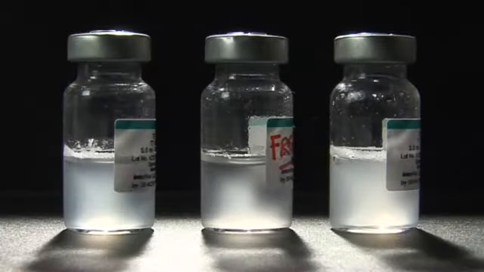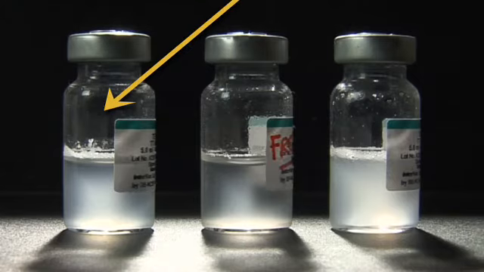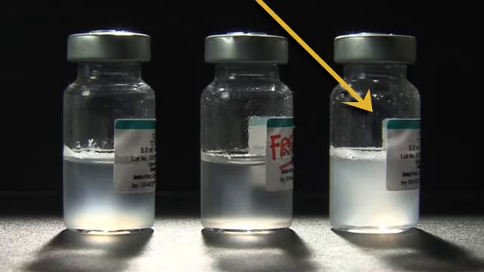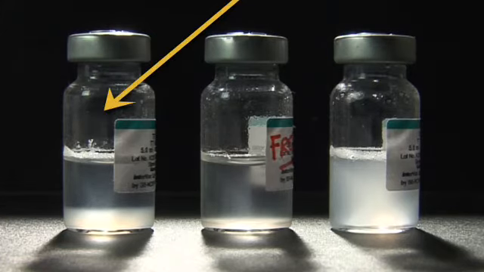Let's see it again. The vaccine on the left side of the control vial is sedimenting at a similar rate as the frozen control vial. This vial has been frozen and is affected by freezing. This is a fail result. The vaccine on the right side of the control vial is sedimenting slower than the frozen vial. This vaccine has not been frozen. This is a pass result. All affected vaccines producing a fail result must be discarded and cannot be used.